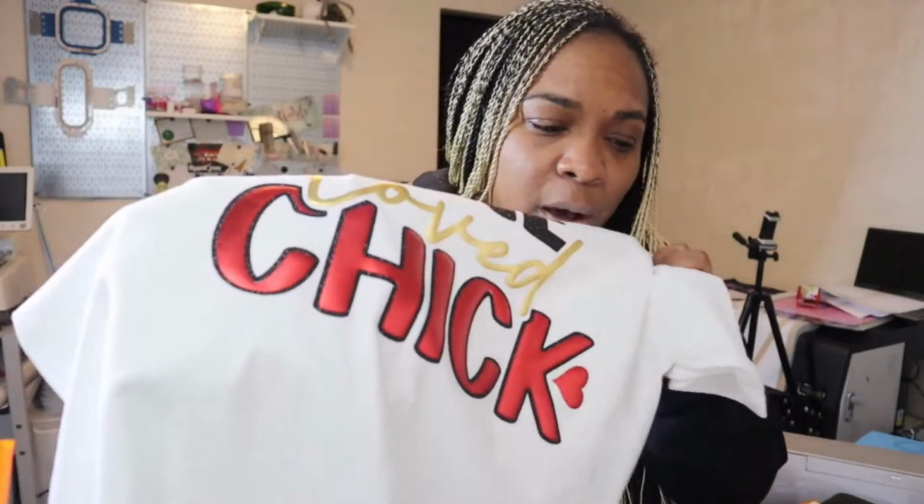I appreciate you guys. This is red. It's like a metallic puff. Heat Transfer Warehouse has a new metallic puff. Y'all, this came out so good. It came out perfect. I have a video, I have to edit it, and when I get off of here I'm going to record the ending.